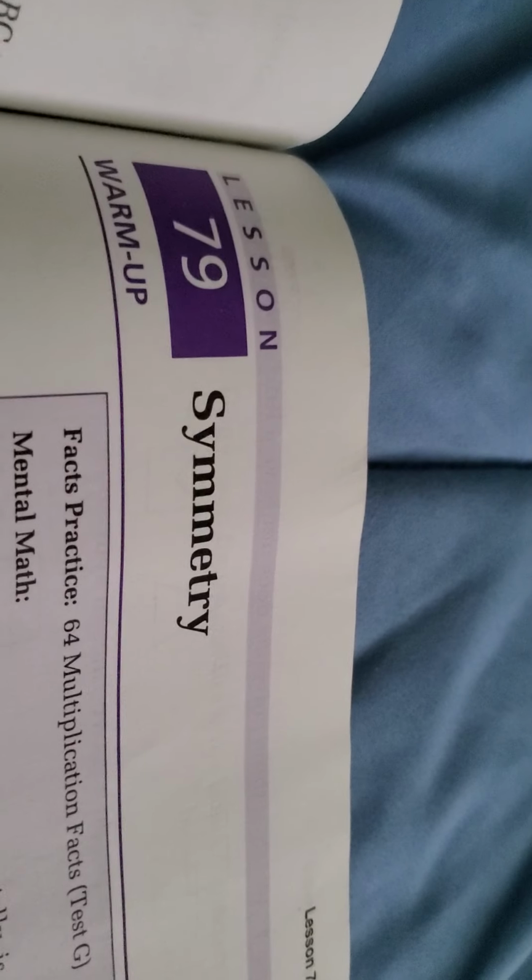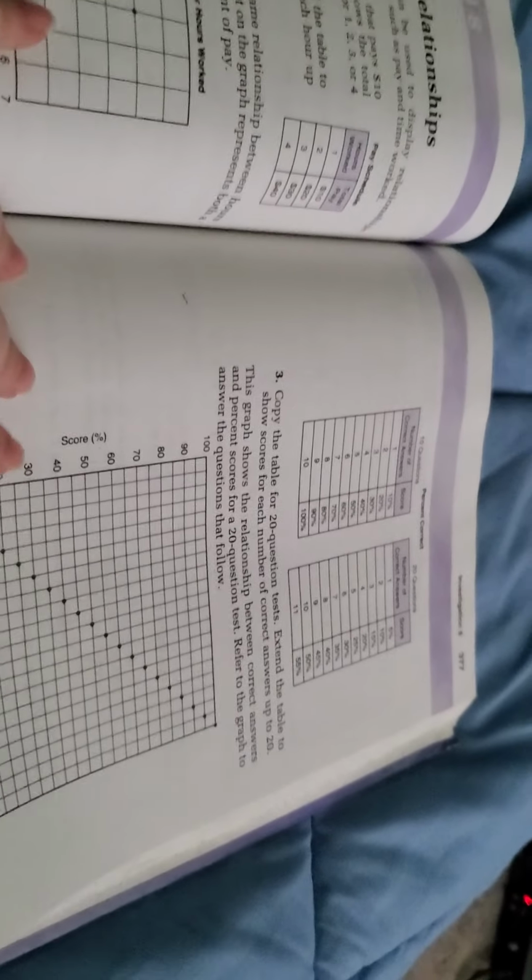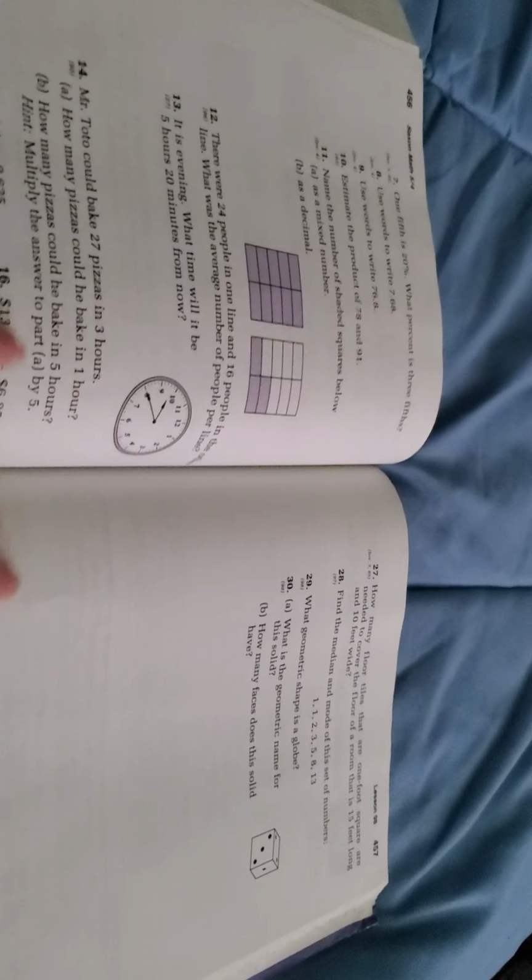Lessons just go on and on and on. There's a lot of teacher reading. There's student reading. There's more lessons. Ooh, symmetry. This is not a workbook. This is a textbook. It's very basic, straight to the point. I have no qualms against this book.